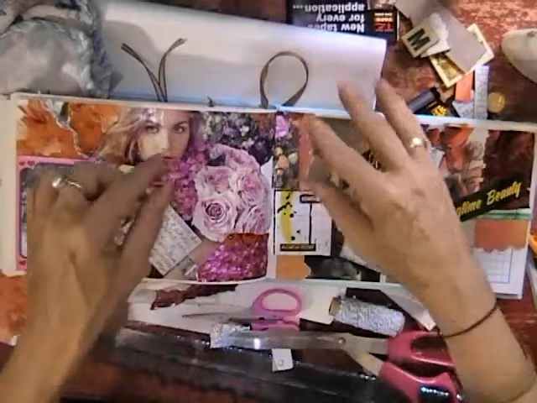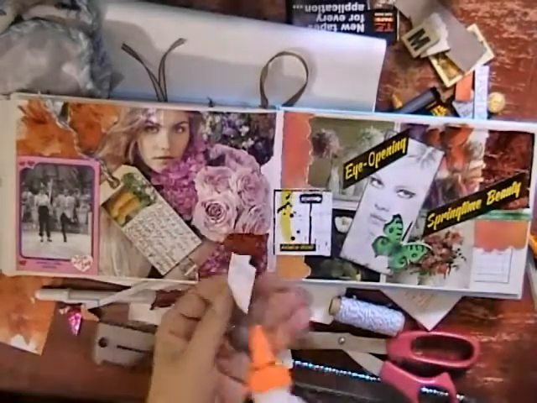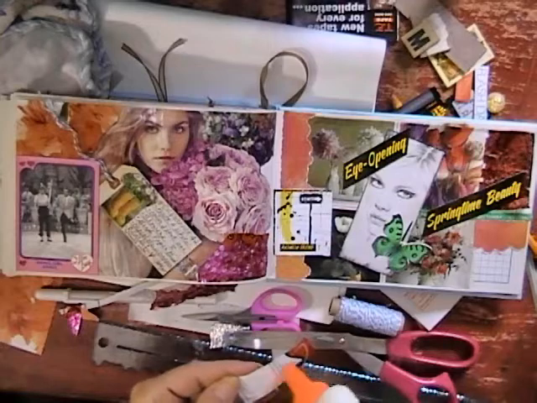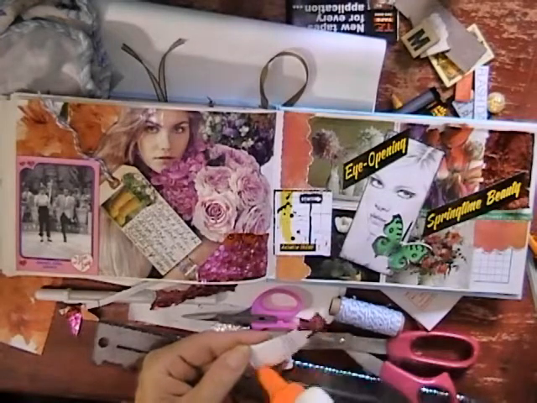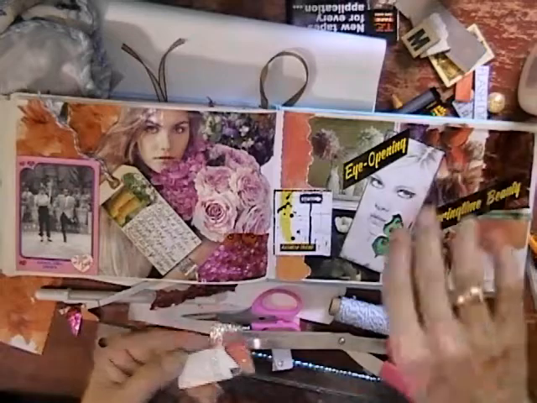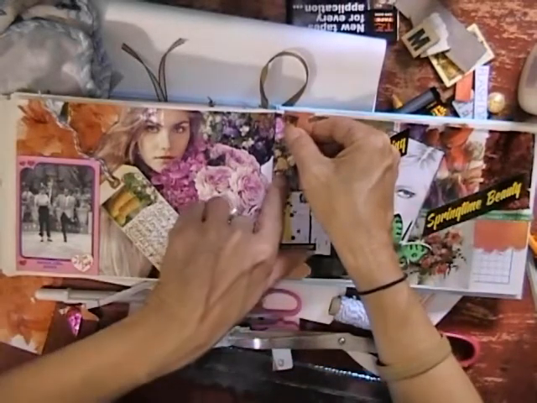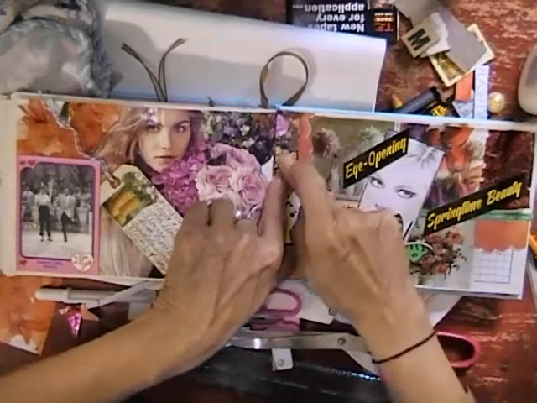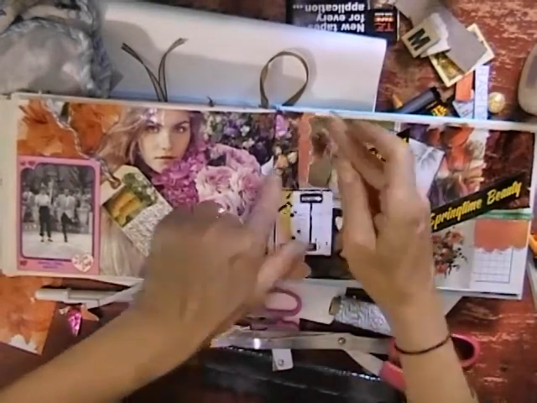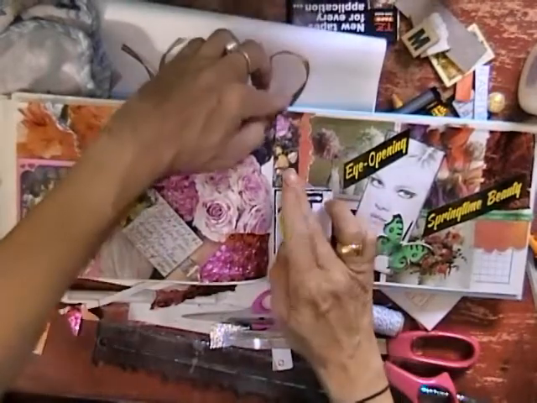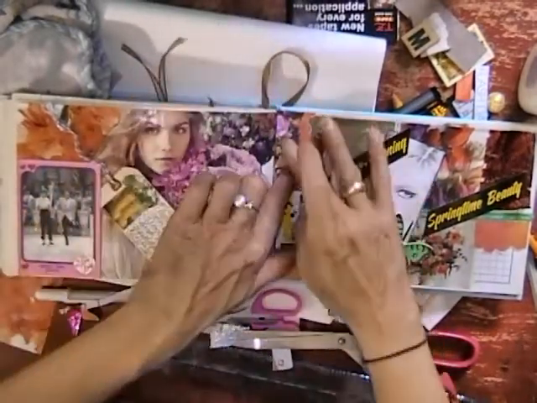It sort of connects that side with this side, even though it's, you know, not supposed to be together. Well, it could be. I don't know why I keep thinking of it that it has to be separated. It's just one big collage.